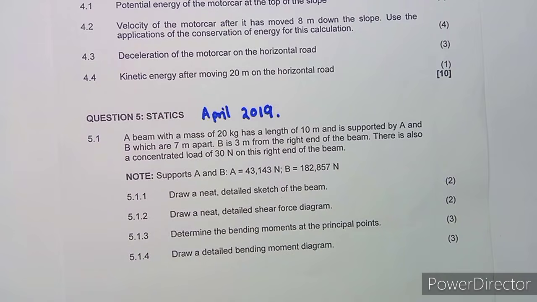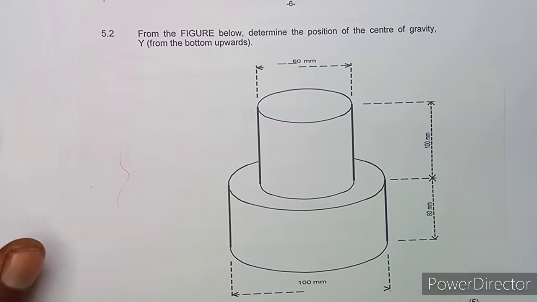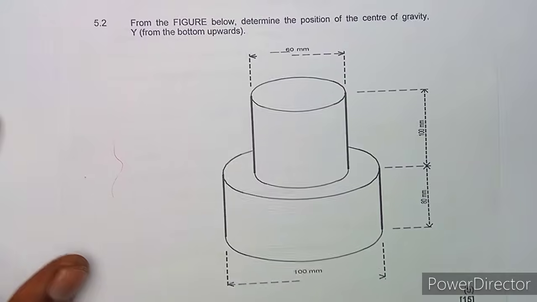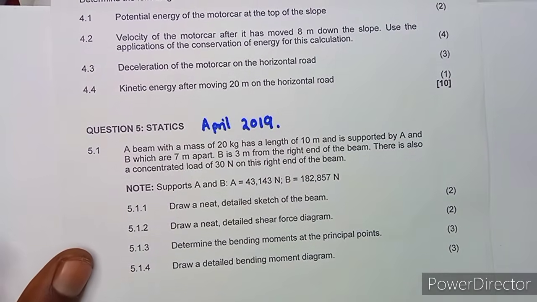So on this platform we have a paper that we are going to focus on statics, which is April 2019. We have the first part of the question, and also the other part here, which makes it 15 marks. Let us quickly rush through the question and see what we have got.